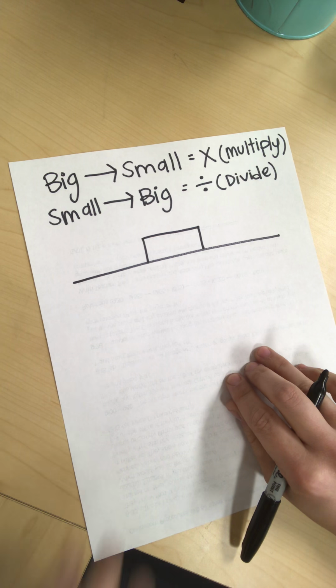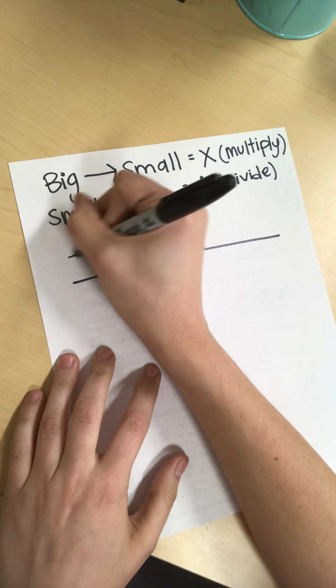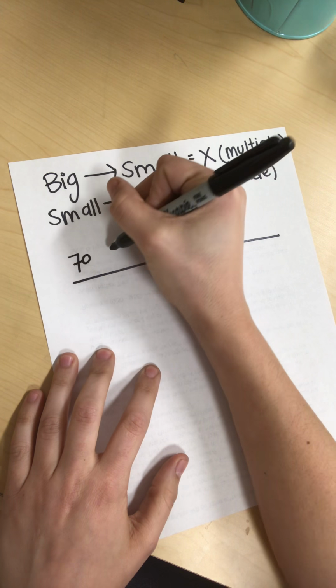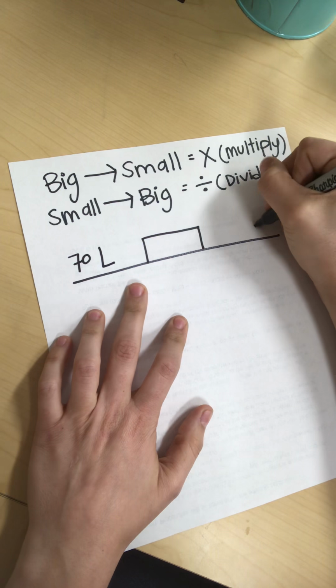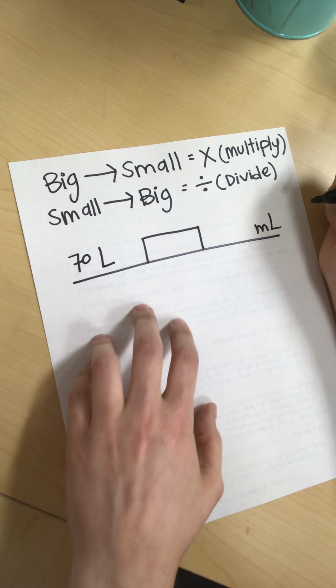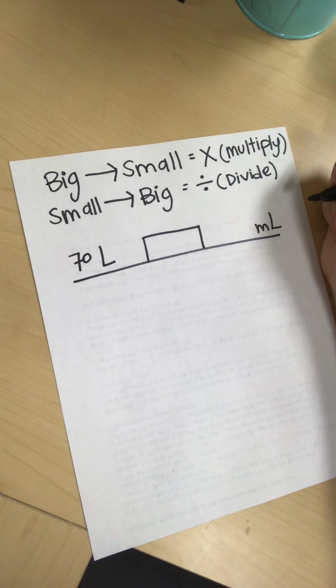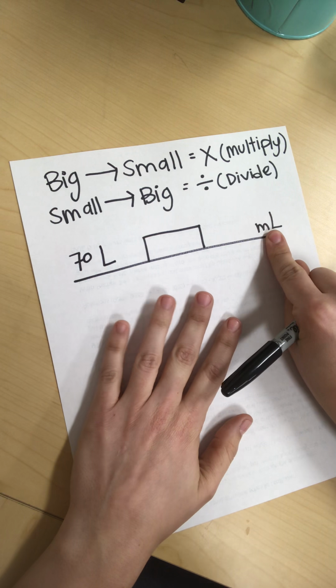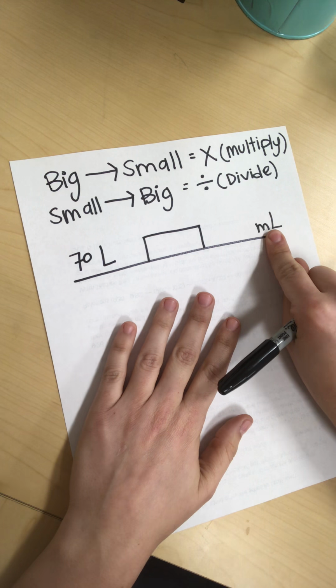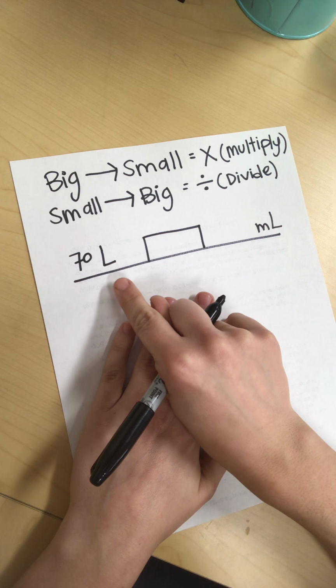Now, with number 5 on your independent practice, it wants you to convert 70 liters into milliliters. So if you have liters and milliliters, you're first going to compare. Am I going from small to big or big to small?